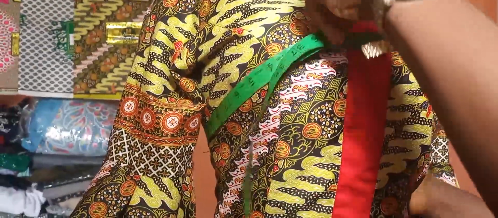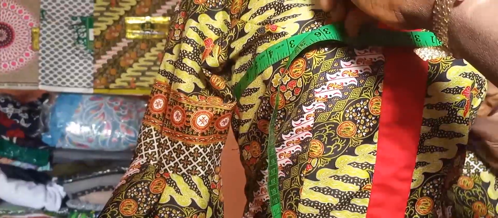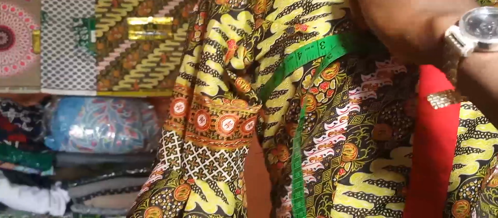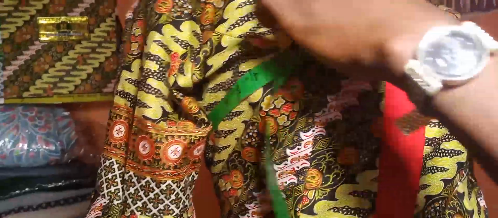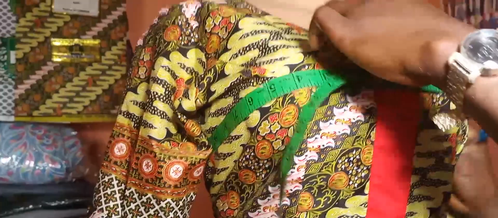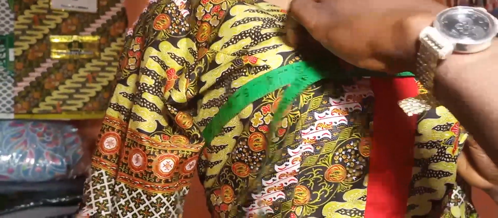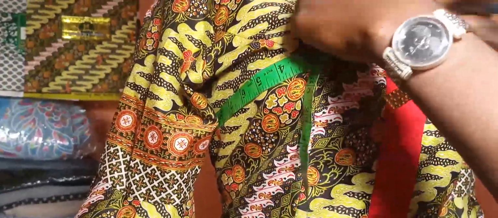In taking the measurements and the circumference, we have to take it this way. It shouldn't be too tight or too loose. So we take it in a way that our tape rule will still have space to move, not too tight. So we have 34.